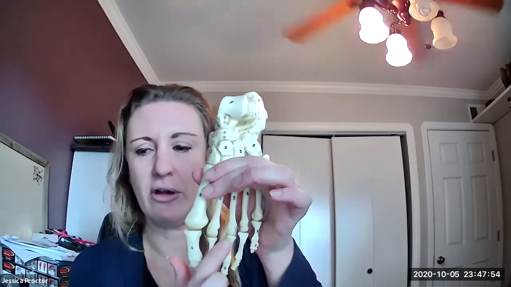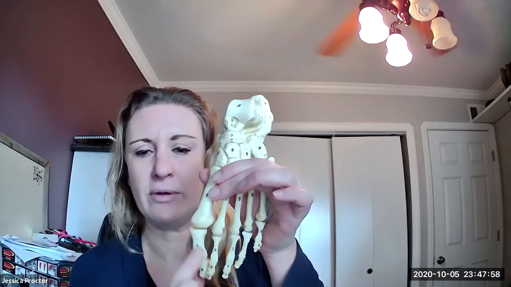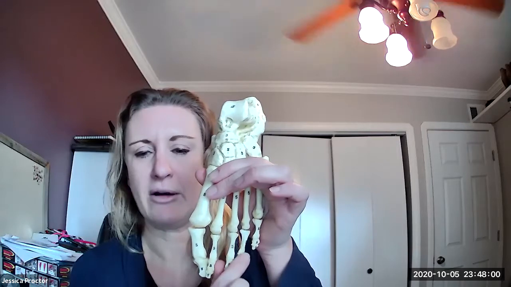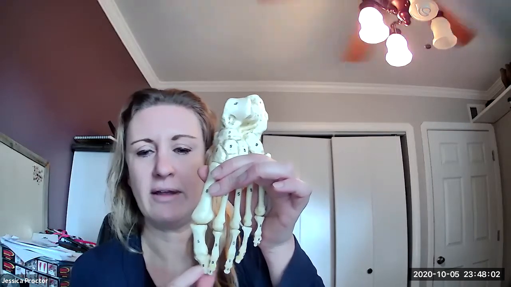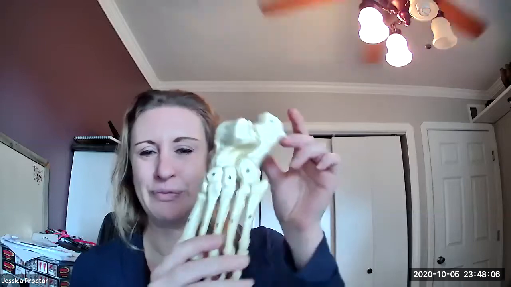The row of phalanges that are closest to your metatarsals, these are the proximal phalanges here. The middle row, that's the intermediate phalanges. And then your toe tips, those are your distal phalanges. Okay, so your heel, this is your calcaneus. Where it articulates with your tibia, this is the talus.